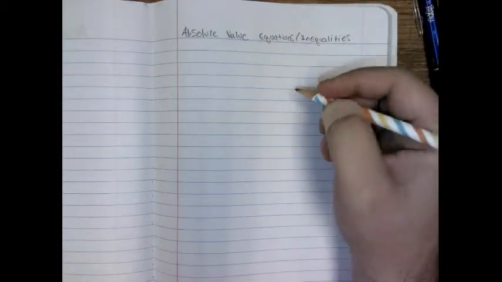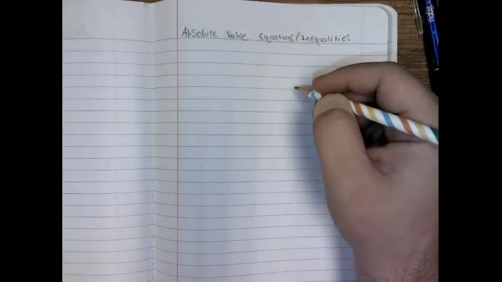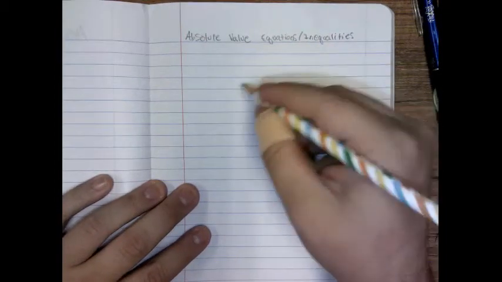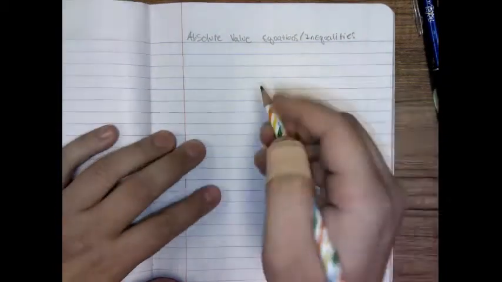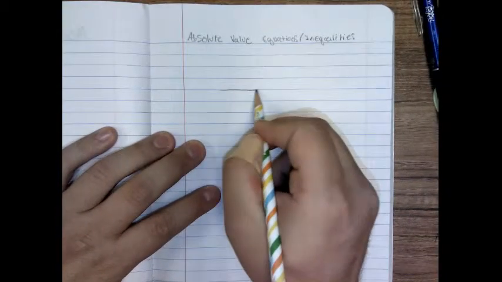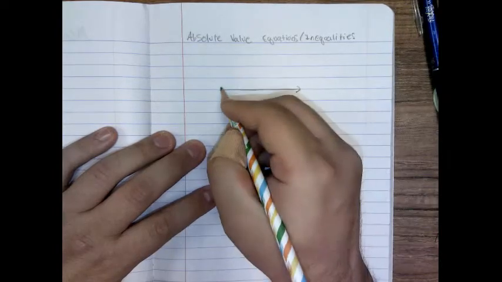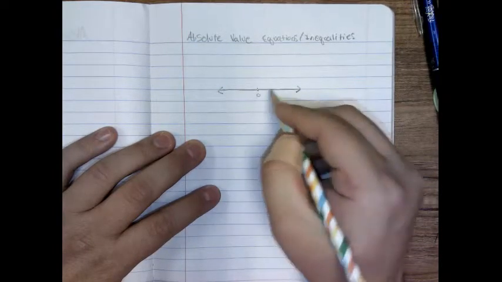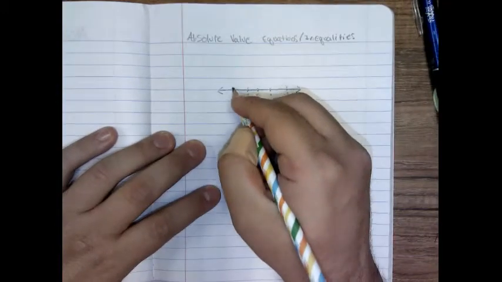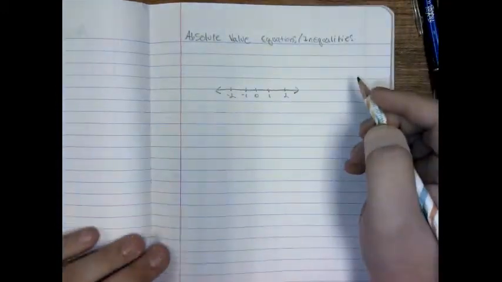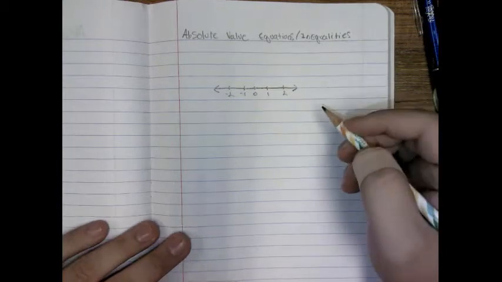So our next lesson is on absolute value equations and inequalities. Now don't write this down. I just want to briefly go over what absolute value is. When we talk about a number line, we'll say zero is in the middle, then 1, 2, -1, -2. Okay, so we have a number line.